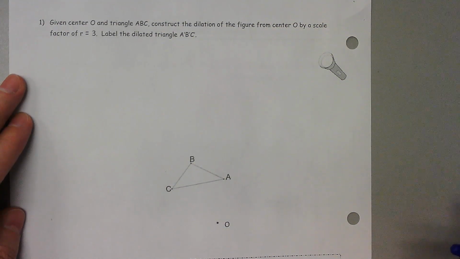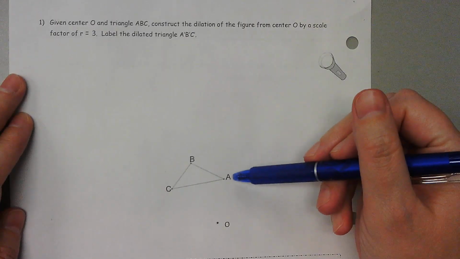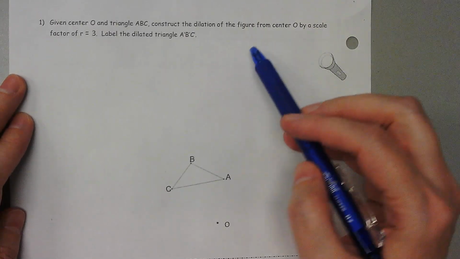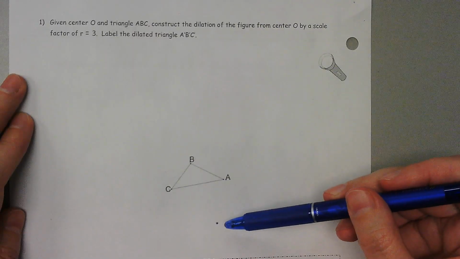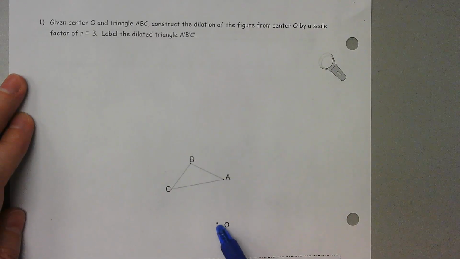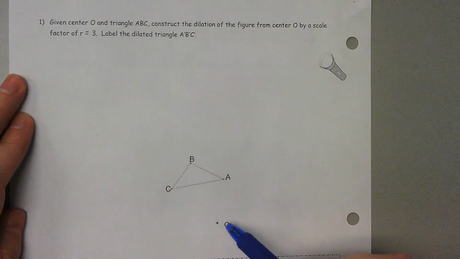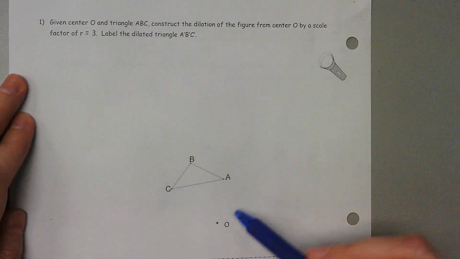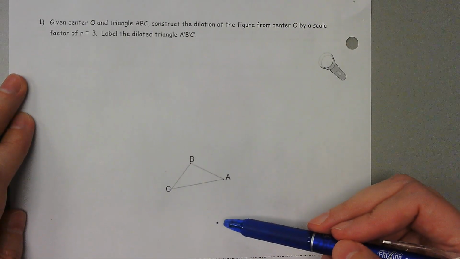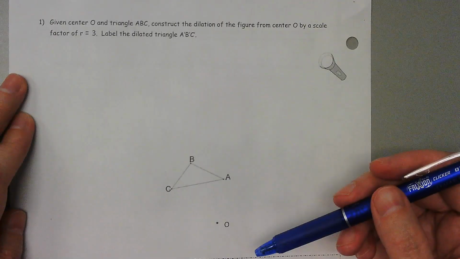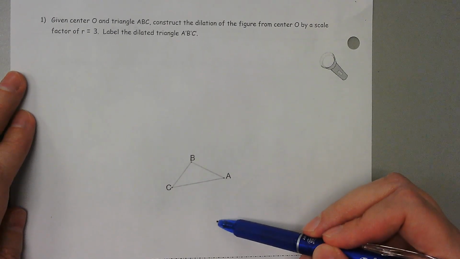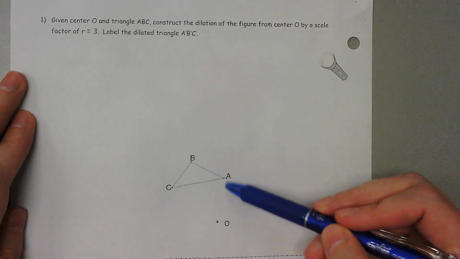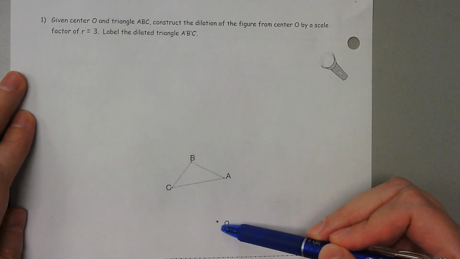So in this video, we're going to do a dilation, in this case of a triangle, with a scale factor of 3. And the center of dilation for this one is not on the figure. We had other videos where the dilation was centered at a point that was on the figure. That was in lesson 4.1. But in lesson 4.2, we're doing a dilation centered at a point that is not one of the points of the figure, so it's off of that diagram.